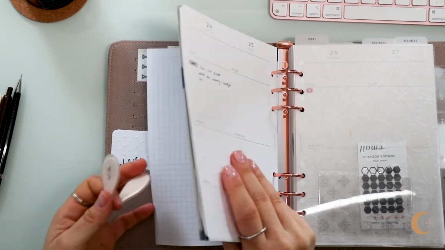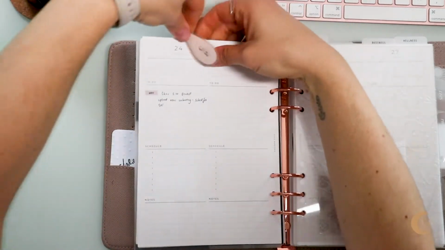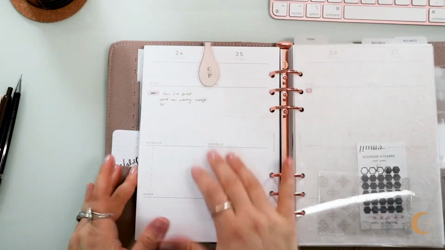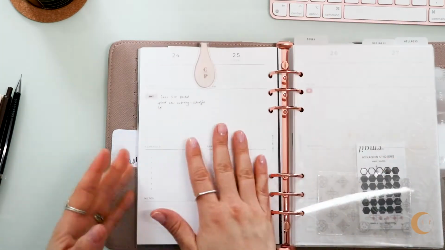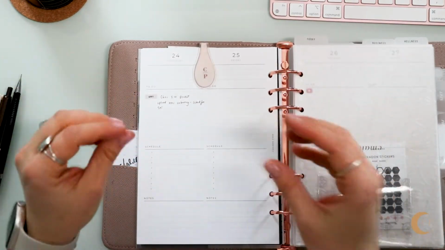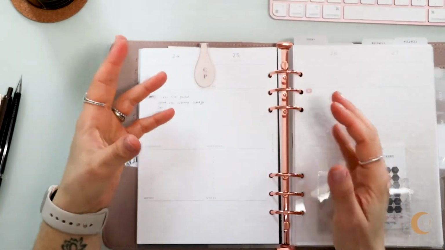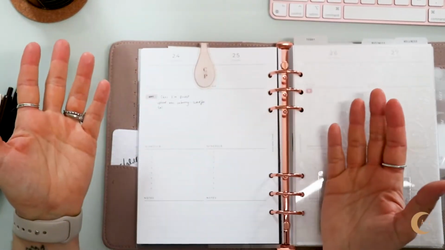So here I can just easily clip this together at the top and boom. So use your ollie clips and things like that. I mean, I've seen so many of you just have the ollie clips lined up like little soldiers, but none of them are really being used.